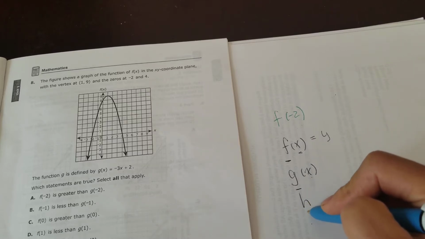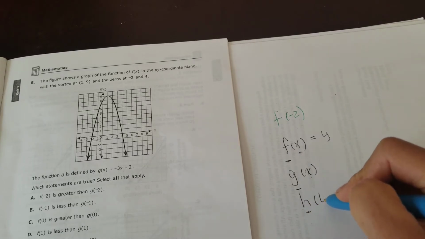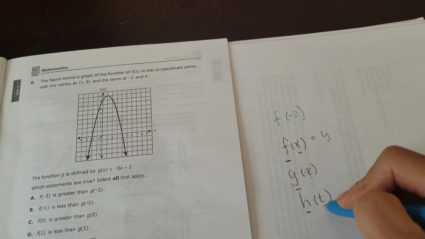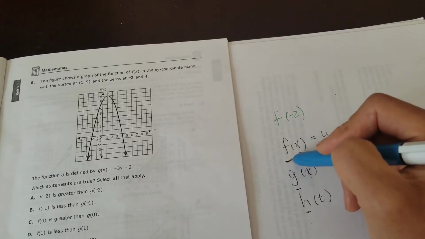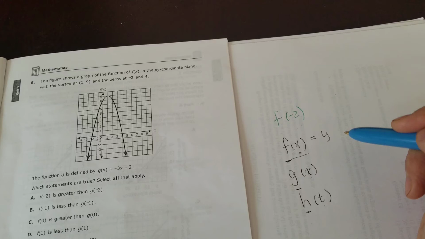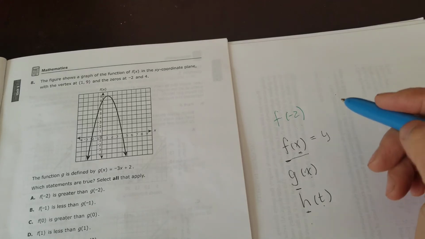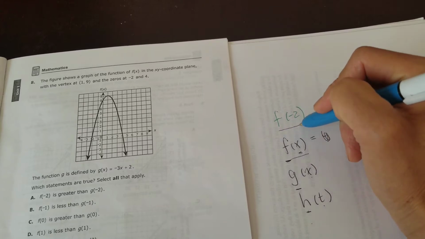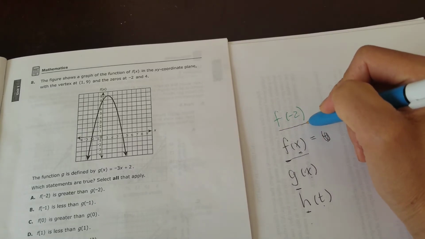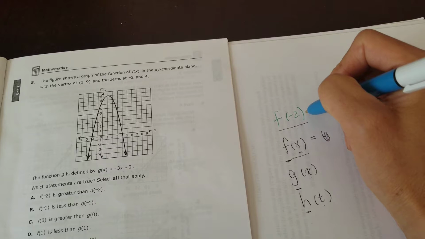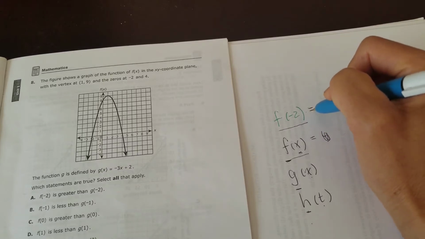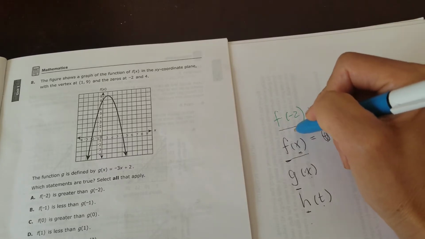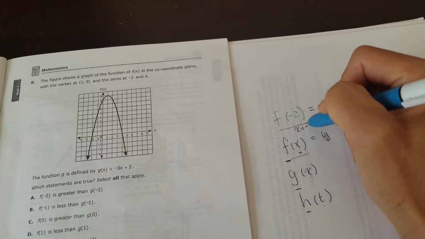A function name is h, and we focus on the variable t. So this form gives us more information about a function. So f of negative 2 means: what is the value of this function when x equals negative 2?